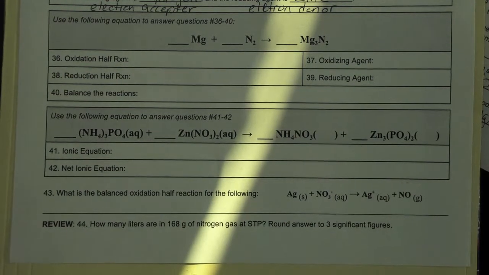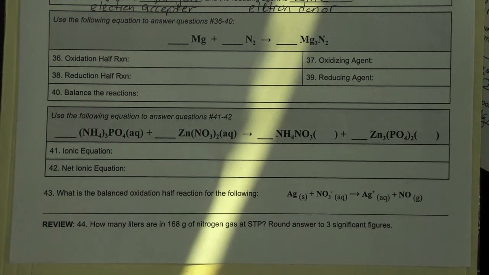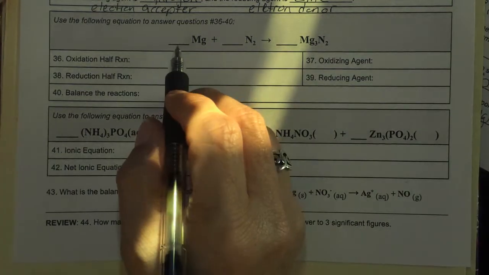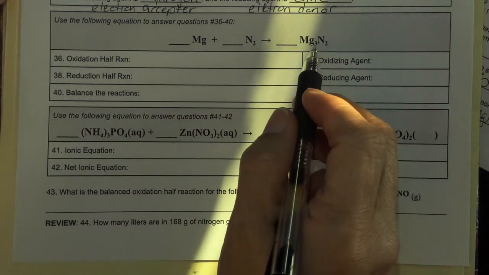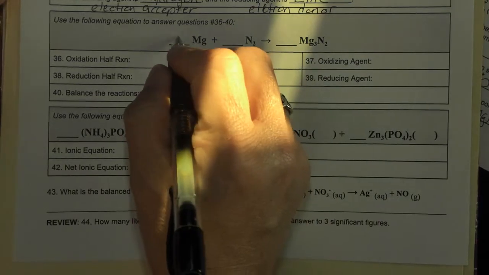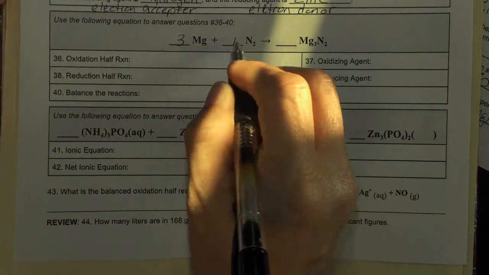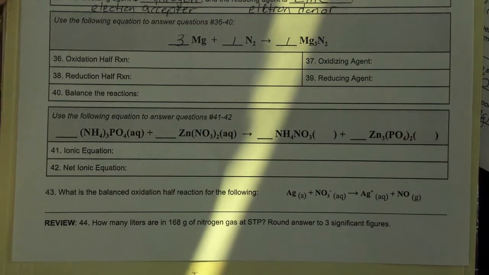Alright, let's focus on oxidation reduction half reactions. So again, just like with everything, we've got to balance the equation and assign oxidation numbers before we can start doing anything else. Looking at this, I have 1 magnesium. Over here I have 3, so I'm going to put a coefficient of 3. 2 nitrogens, 2 nitrogens. So now my equation's balanced.